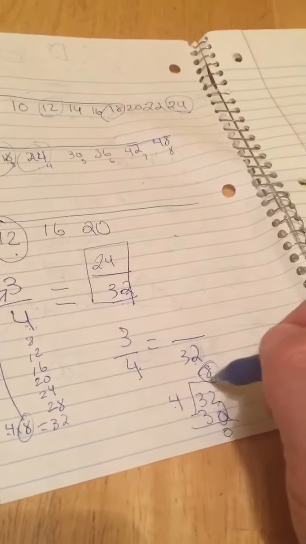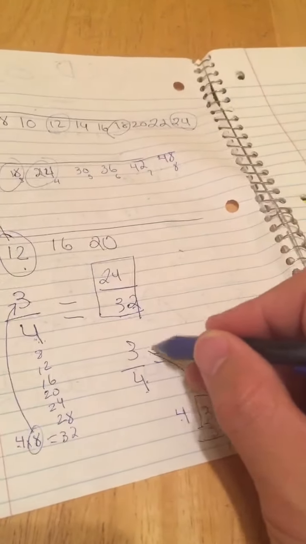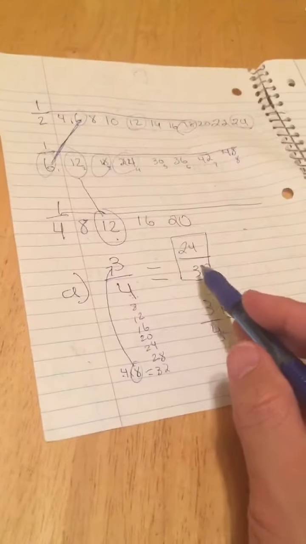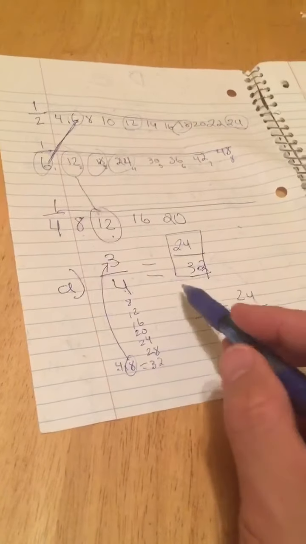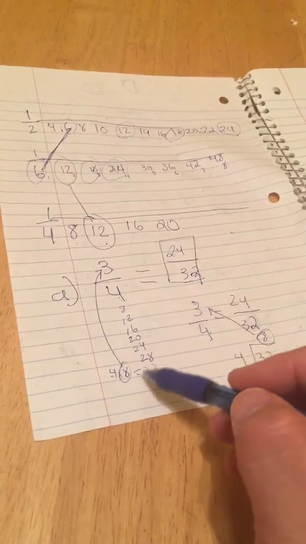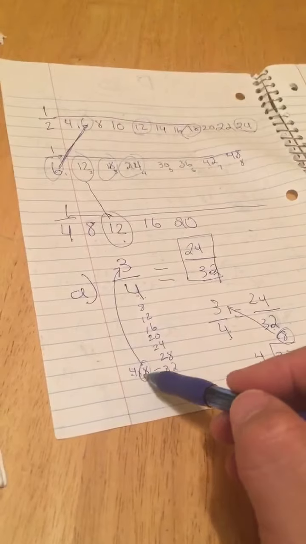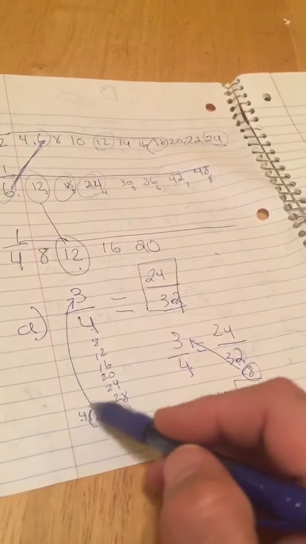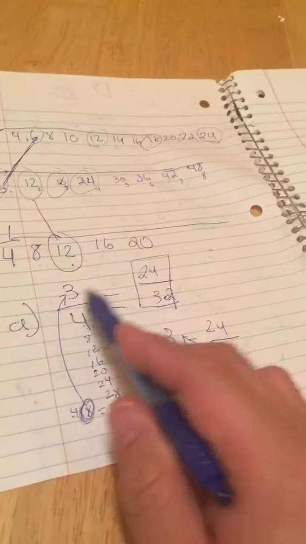Cha-ching! And then 8 times 3, 24. So whatever you like, if you want to go ahead and write them all out to know how many times you have to multiply the number to get this number, to multiply by the numerator.